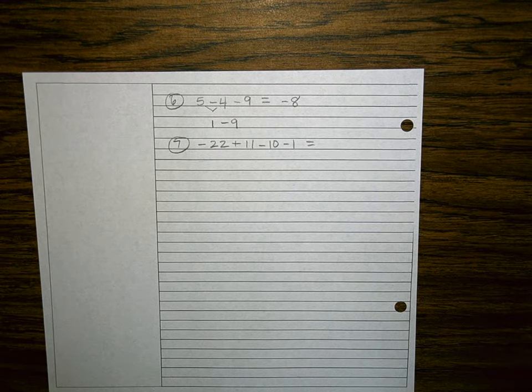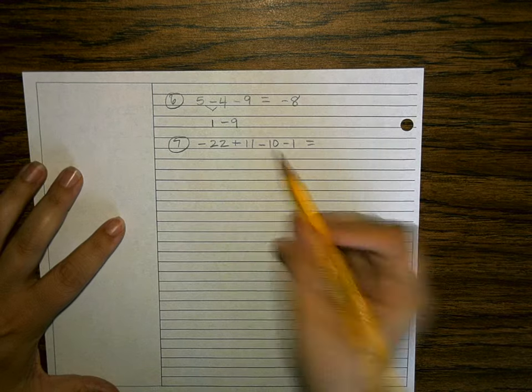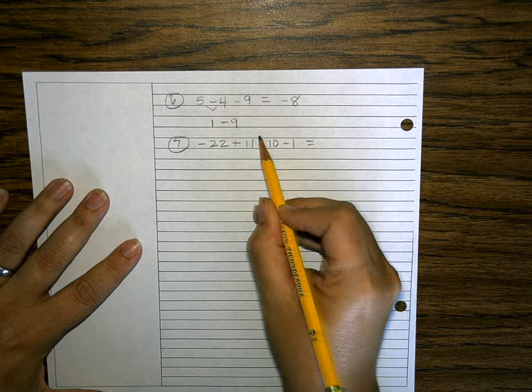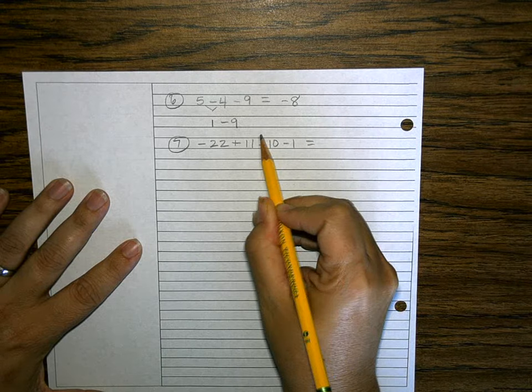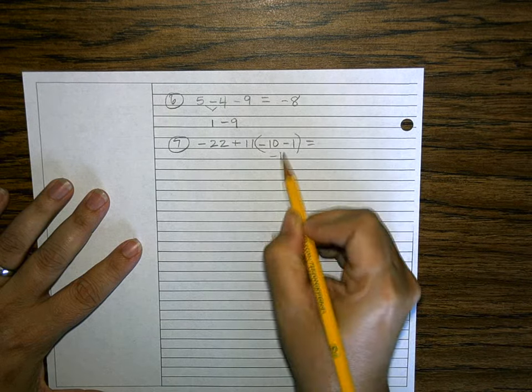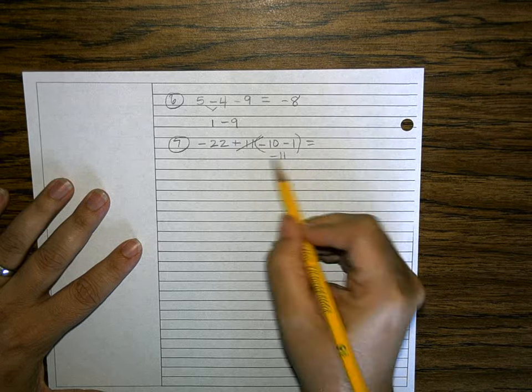What do you think? Negative 22. It's starting to sound like a pattern here. And so let me show you. What is right here? Negative 10 and a negative 1? Negative 11. So I have a positive 11 and a negative 11, so those are additive inverses, and the answer is negative 22.